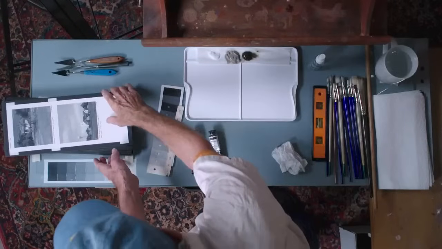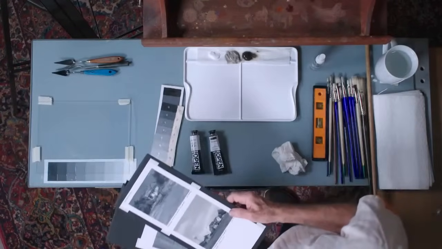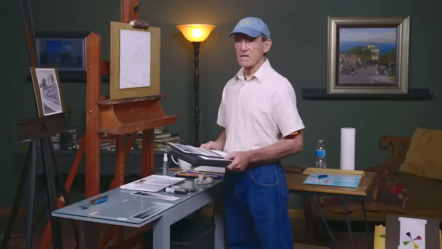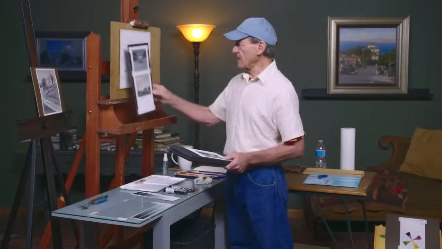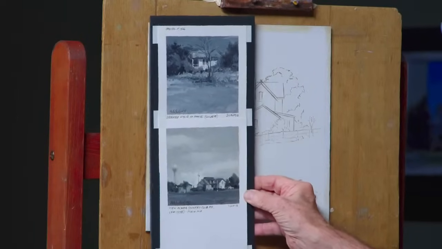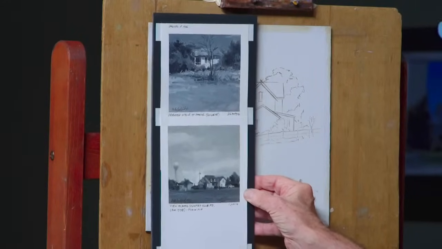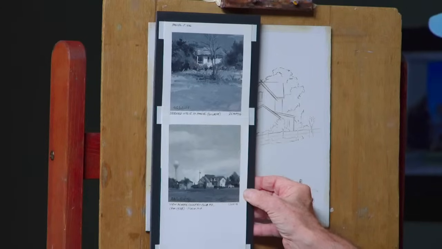I want to show you some of the value studies I have done that demonstrate that value, the light and dark patterns in a painting, actually create that mood. So here's a couple of value studies I did. The top one is more dramatic, of course, than the bottom one. Darker sky, and it lends a bit of mystery to this painting.